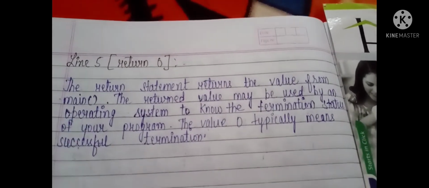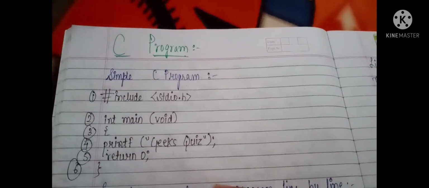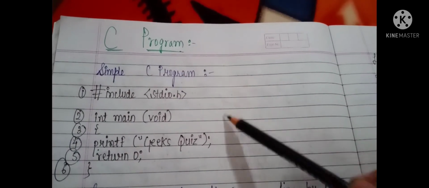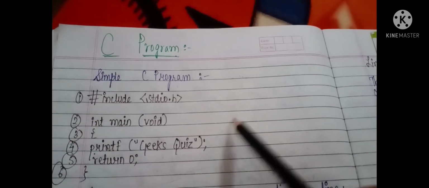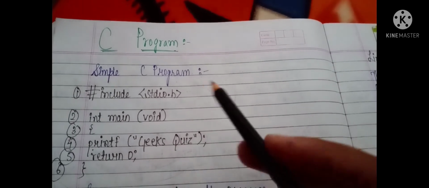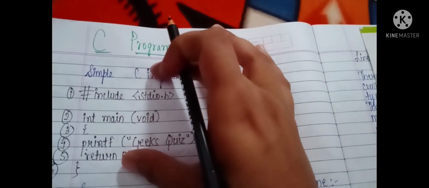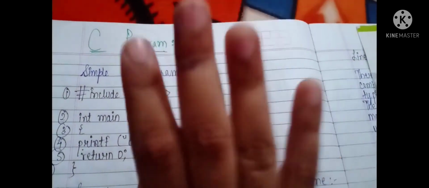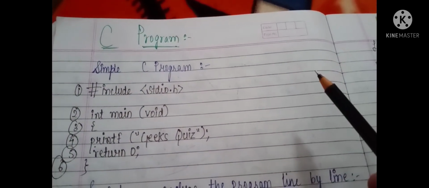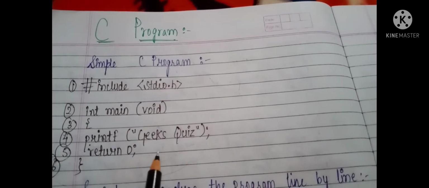So we have learned that this is just a simple program. You can see that this is written in just 6 lines, but the meaning of this program is really very big. It is written in 6 lines, but it cannot be explained in 6 lines. It needs to be explained in 1 or 2 pages. Each part means something different.